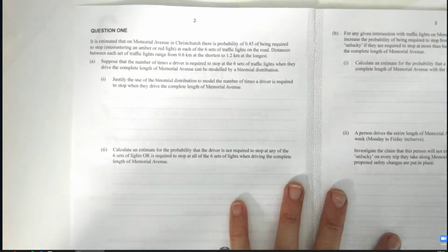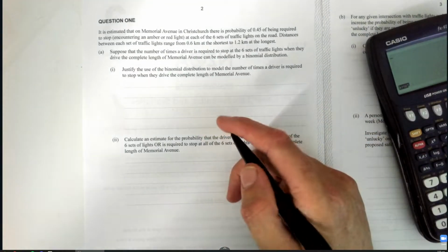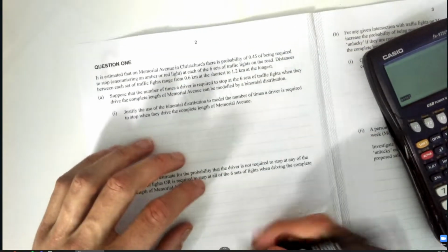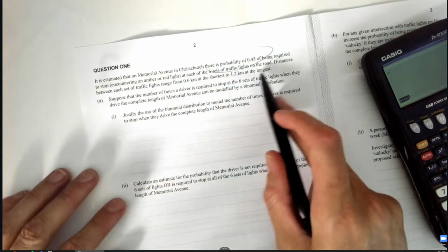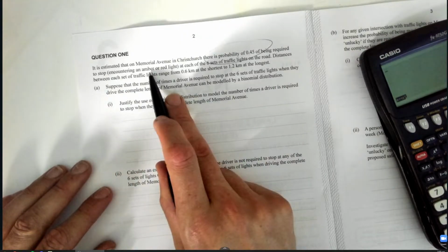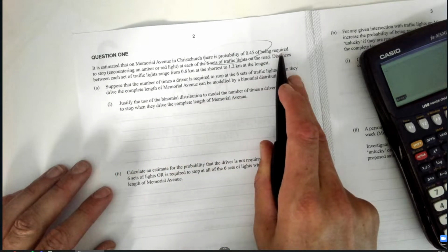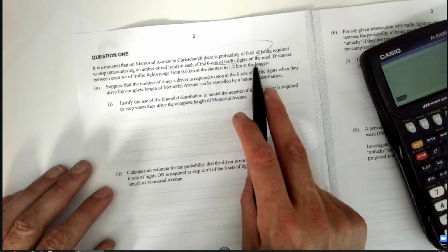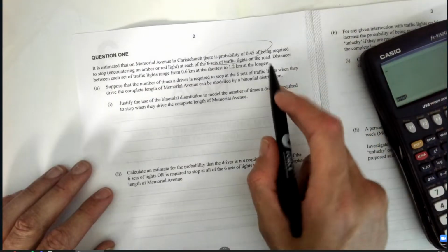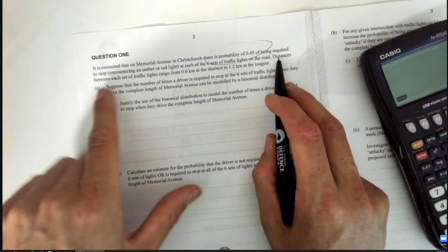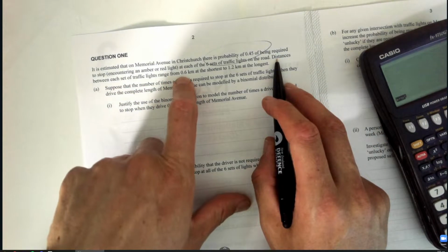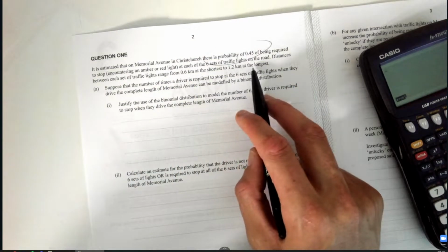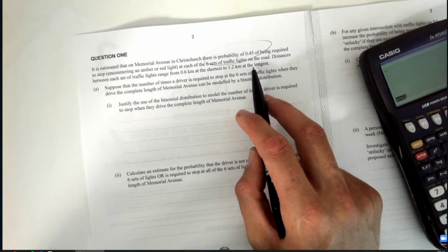So, question 1. It is estimated that on Memorial Avenue in Christchurch there is a probability of 0.45 of being required to stop, encountering an amber or red light. I don't know if that's necessarily true. At each of the 6 sets of traffic lights on the road. It looks like binomial. Distances between each set of traffic lights range from 0.6 kilometers at the shortest to 1.2 kilometers at the longest.